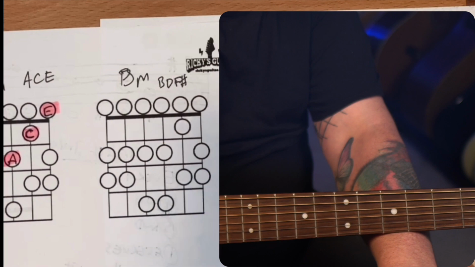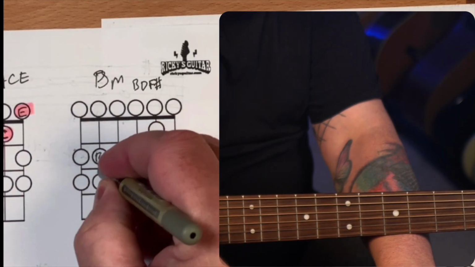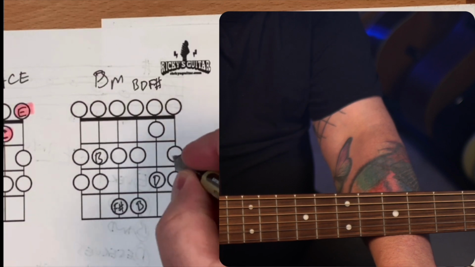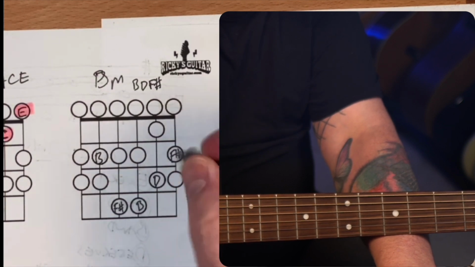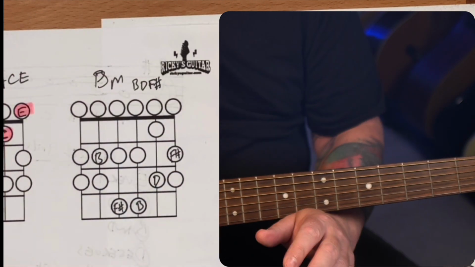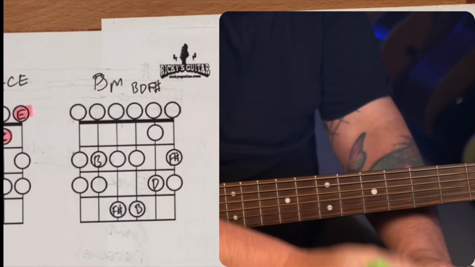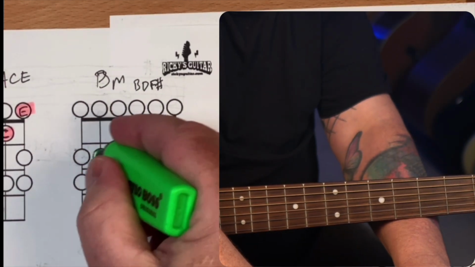I'm just going to plot those out on this. We've got a B, F sharp here, B here, D here, and then we've got the F sharp here. Now that's your traditional shape that you're going to come across, and we would bar across this fret here. But let me just draw the shape in for you.